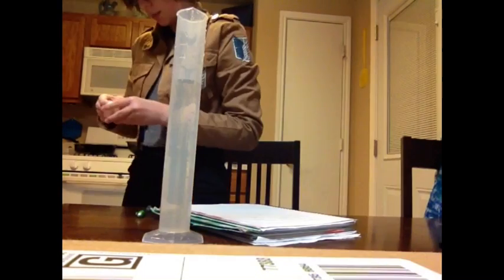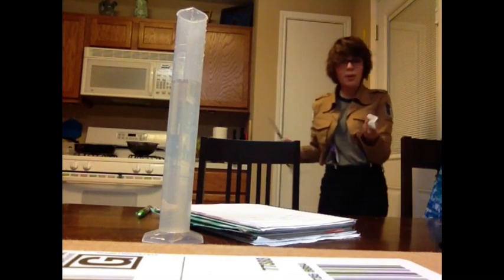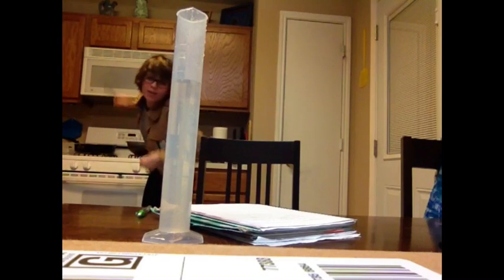Some butter. Yes, that sounds like a great idea. Let's find the density of butter. Would it float or would it sink? Ah, the butter just flew out! Don't worry, folks, I have more butter. I'm pretty sure the butter would sink, though.